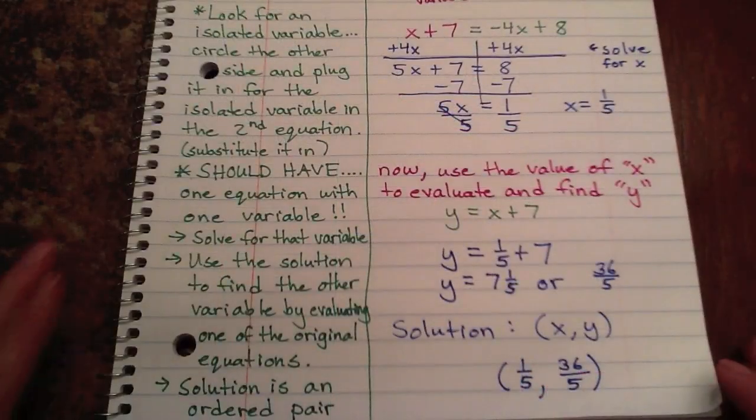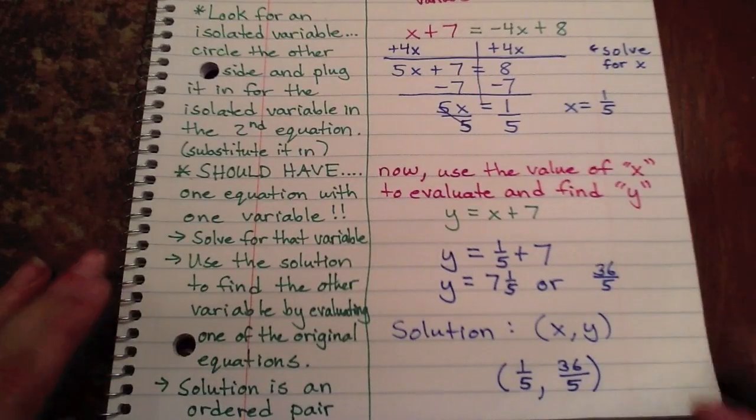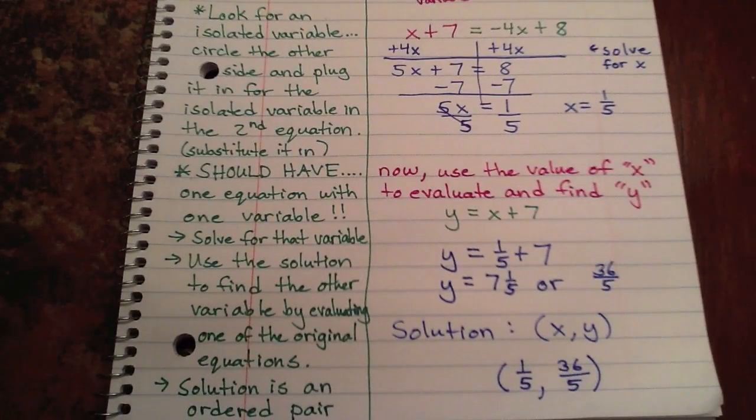And copy this down into the left side of your notes. I know it's a lot to copy down, but it kind of goes through the whole process, so you can look at that process again later when you're practicing these.